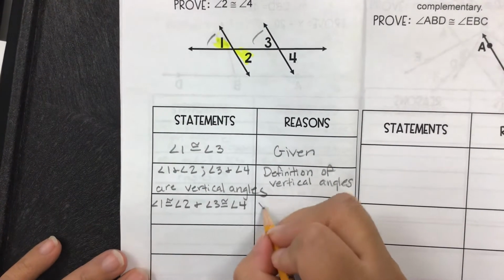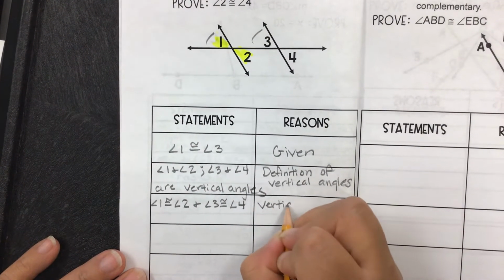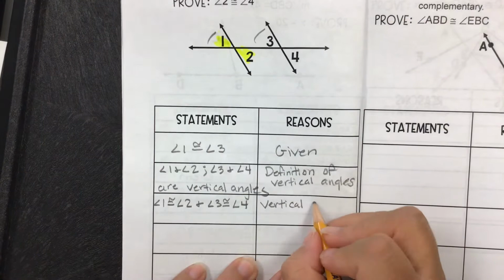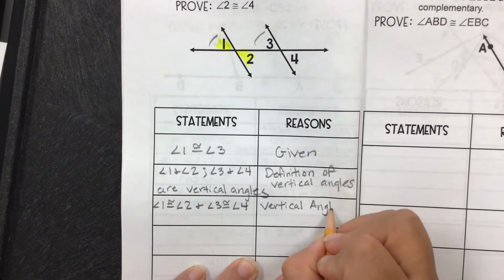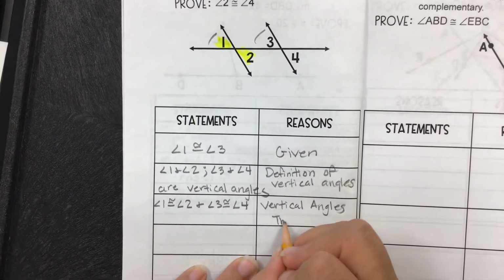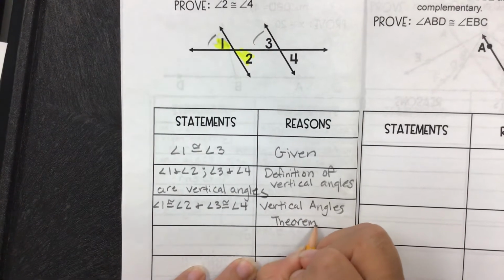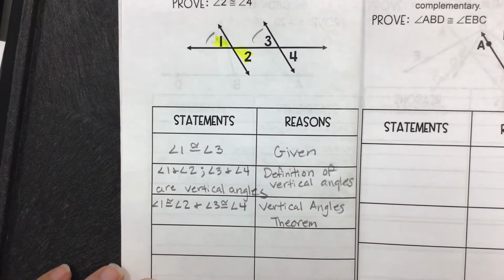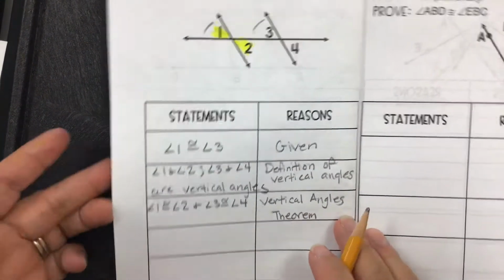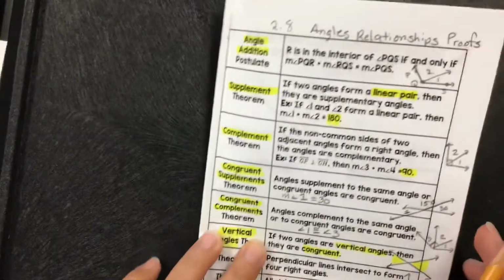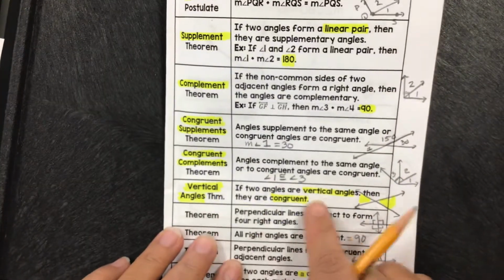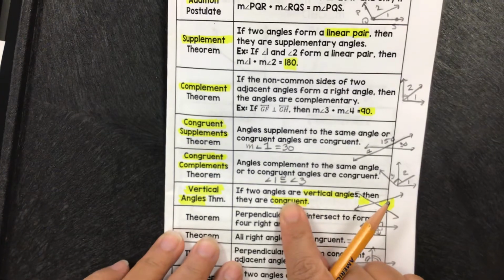And this is by the vertical angles theorem. So let's take a look at that vertical angles theorem. It says that if they're vertical, then they're congruent.